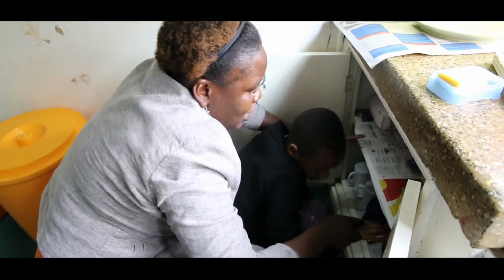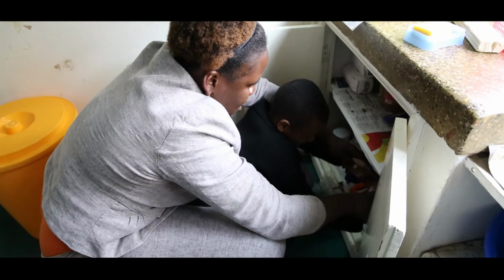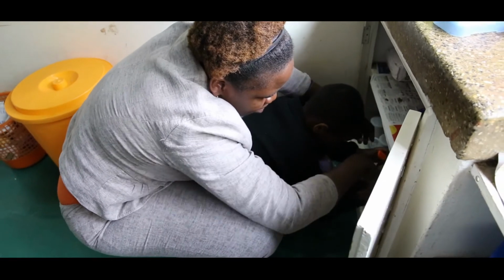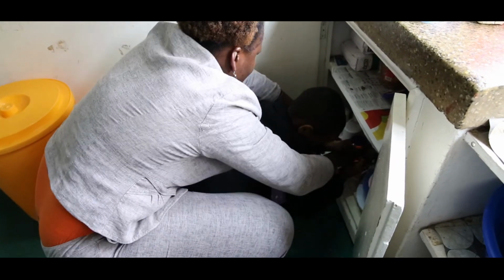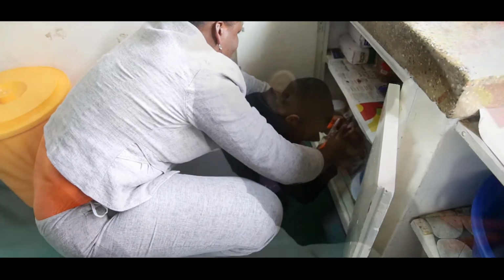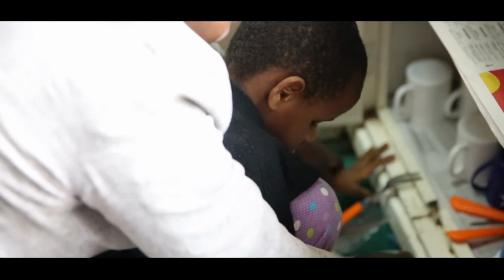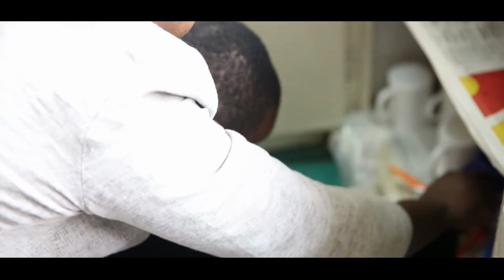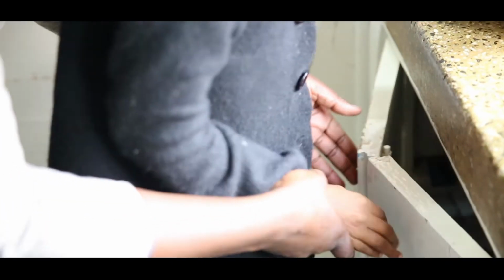Good girl. And there are utensils down here: the plate, the spoon and the knife. Good. And then we have the cups. They are usually put upside down. Good. After arranging everything in the cupboard, you make sure you close the cupboard. Okay, good girl? Okay, stand up. Close the cupboard. Good.